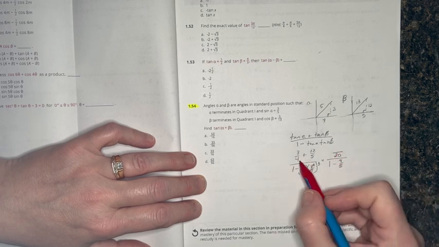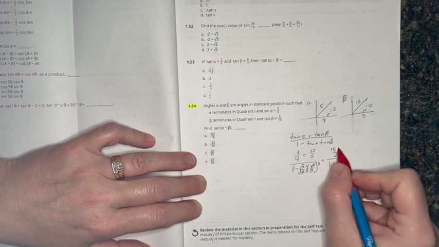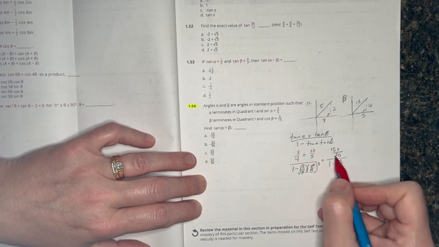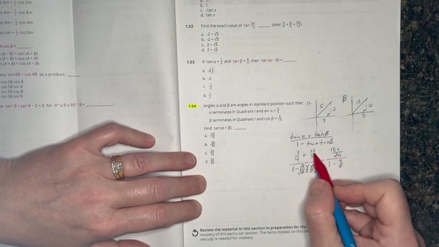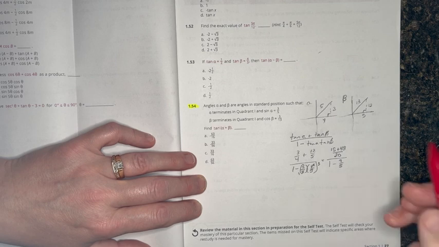To get 4 to 20 we multiply by 5, so 3 times 5 is 15. Plus, 5 needed to be multiplied by 4 to get to 20, so 4 times 12 is 48. Okay, that's where we're at thus far.